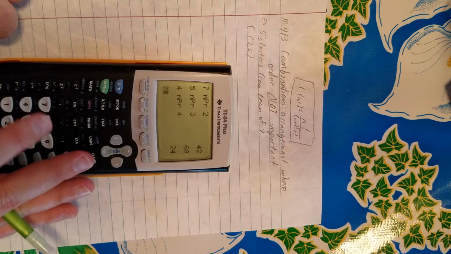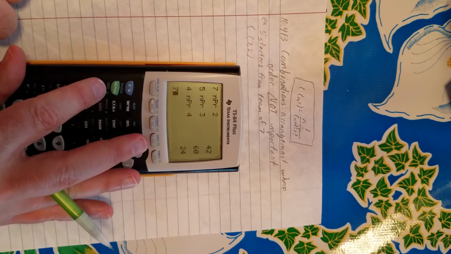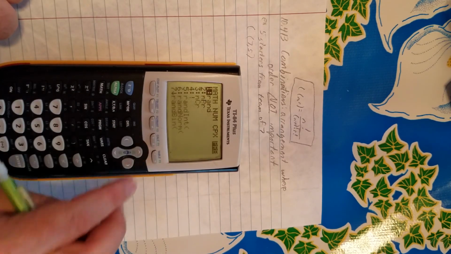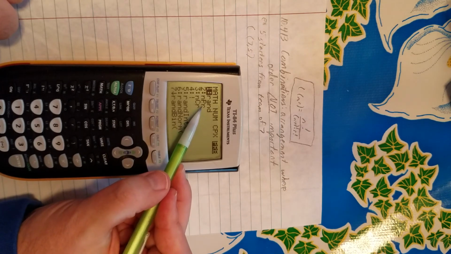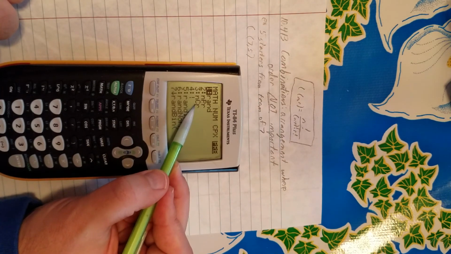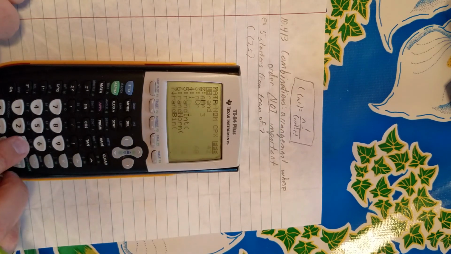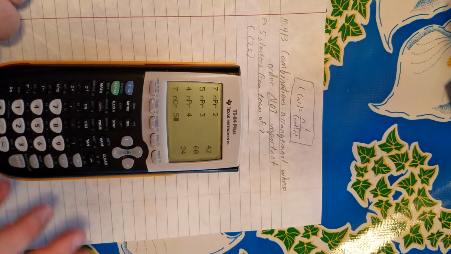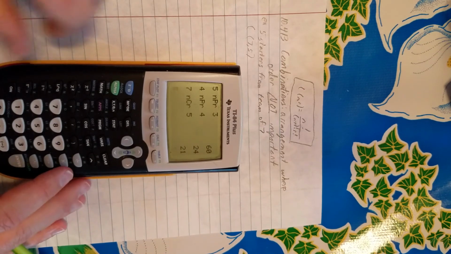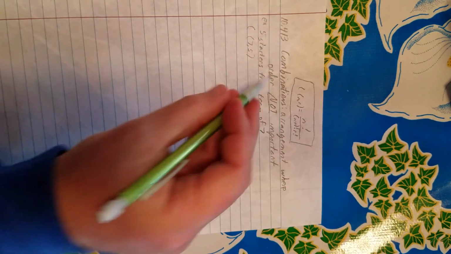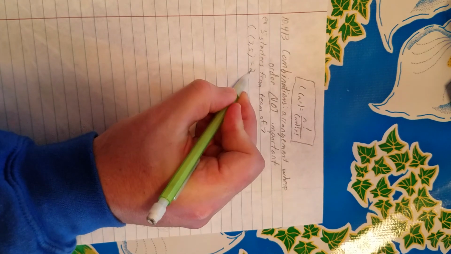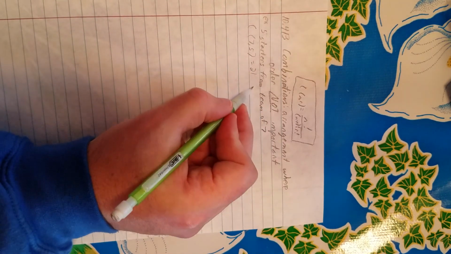So it's done very similar. So we punch in the first number, 7. Math, we go to probability. But now instead of hitting 2, I need to hit 3. All right, so 3 is combination. Hit the second number, 5, and there's the answer, 21. Let me just show the work.